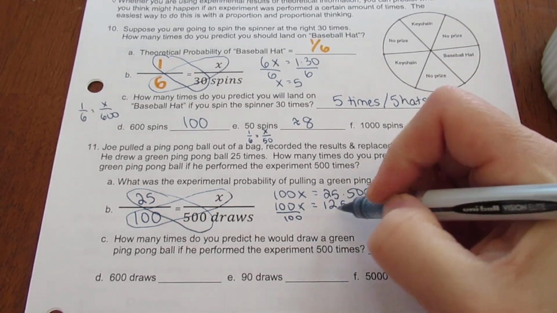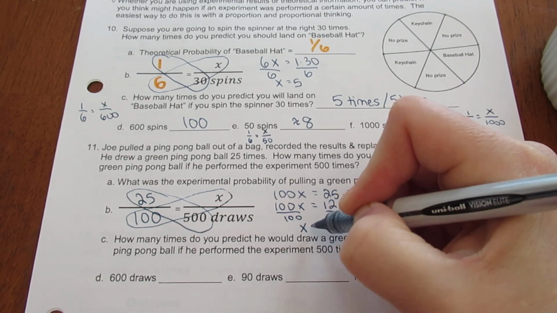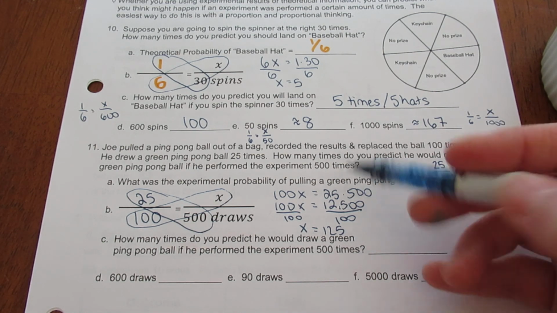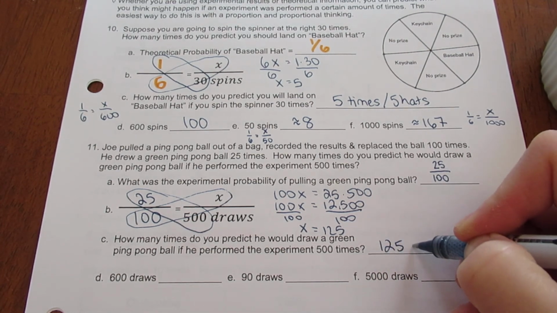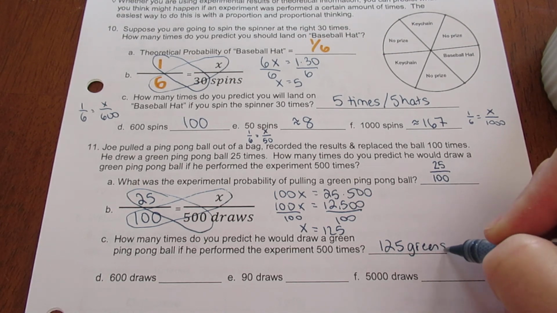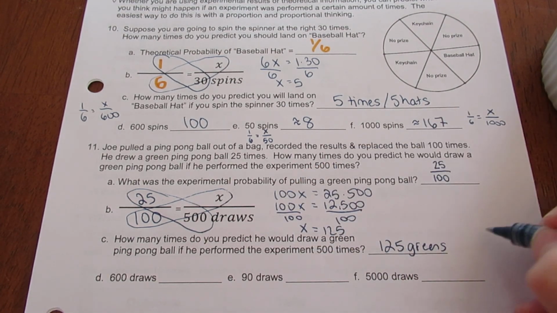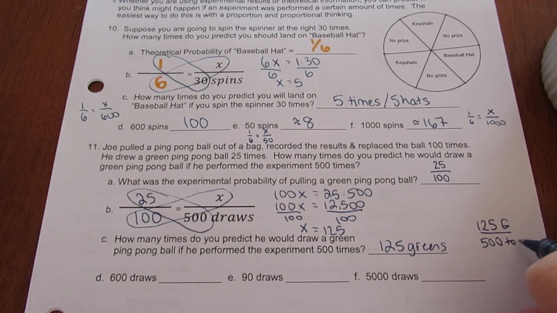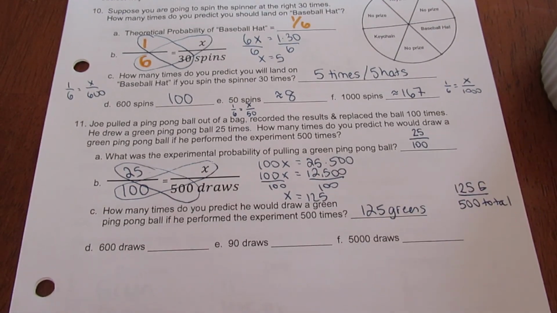Divide both sides by 100, and you would get X equals 125. So if 25 times out of 100 he got green, we predict that 125 greens will be drawn out of the next 500, right? 125 green out of 500 total draws.